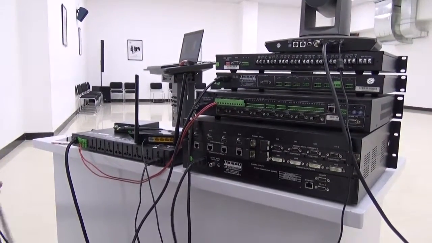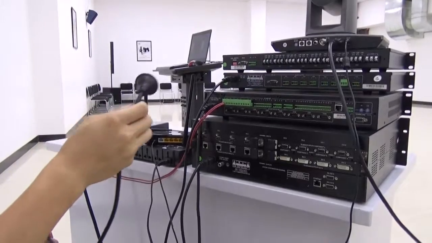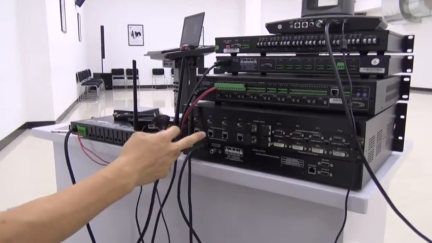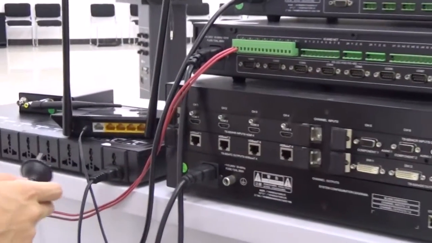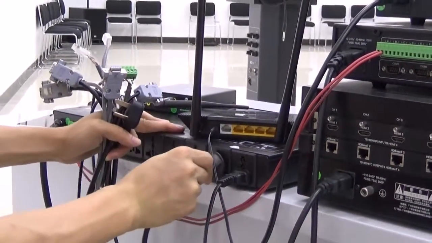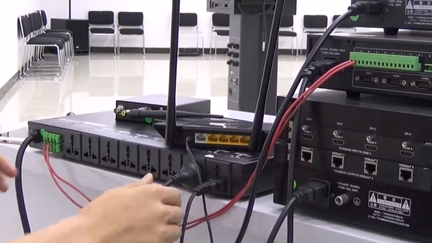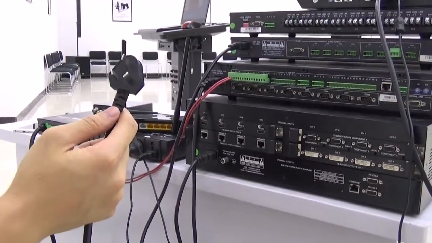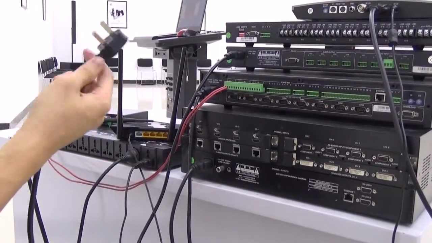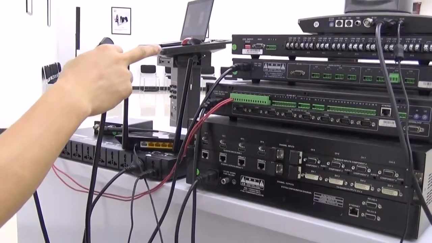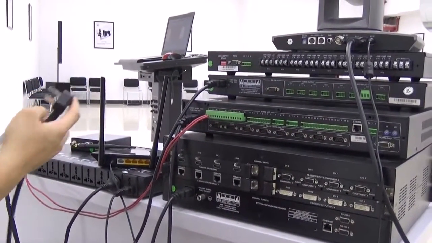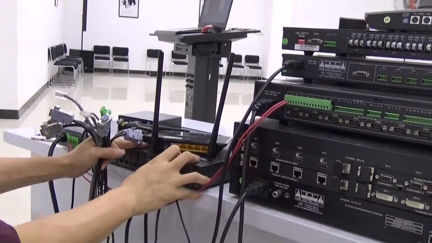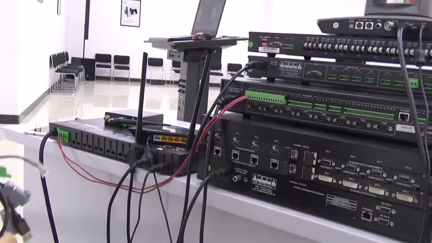Okay, another one. Here is cable 3. Cable 3 is connected directly to the matrix, to the power supply. Okay, cable 3, finished. Cable 4. Cable 4 is connected to the socket directly. Another end is to the volume controller. Okay, cable 4, finished.